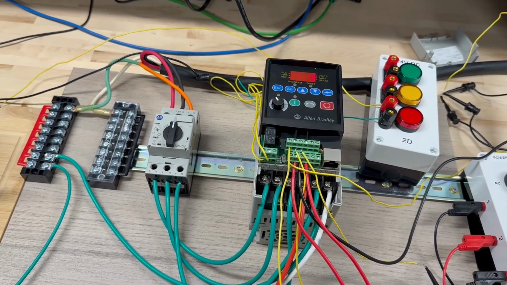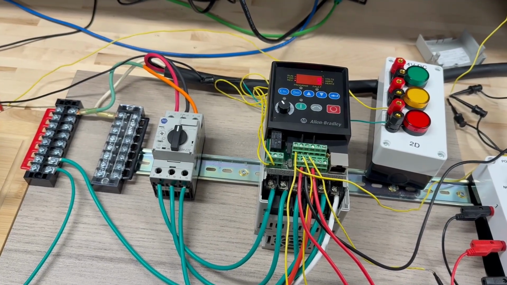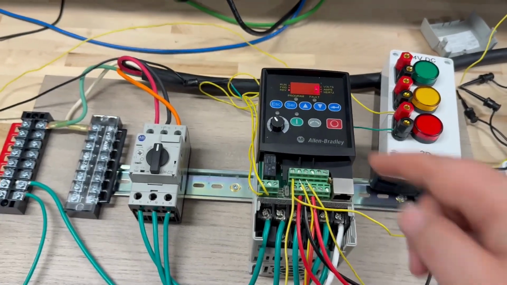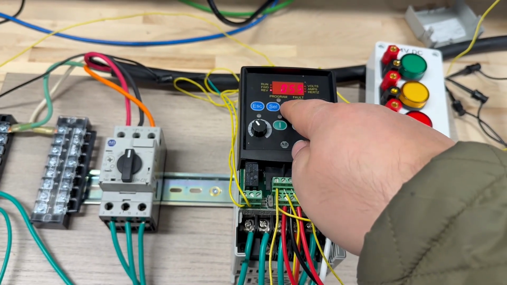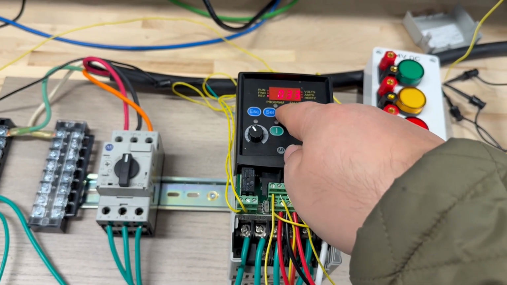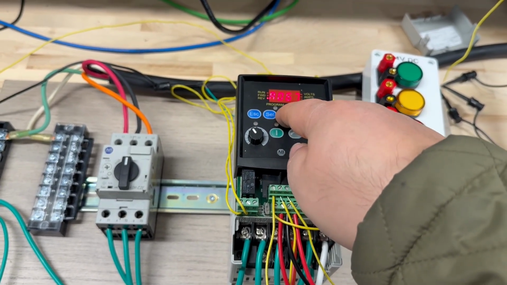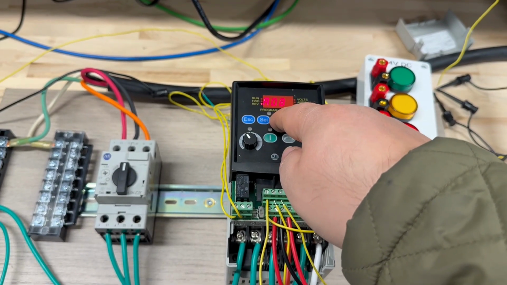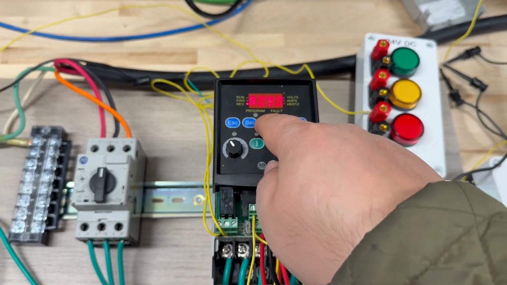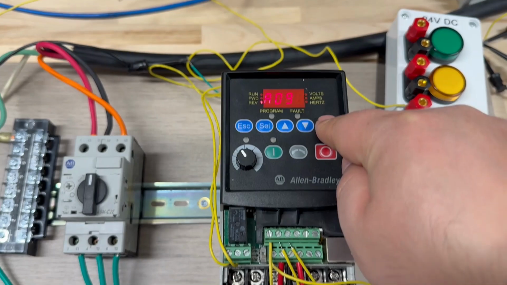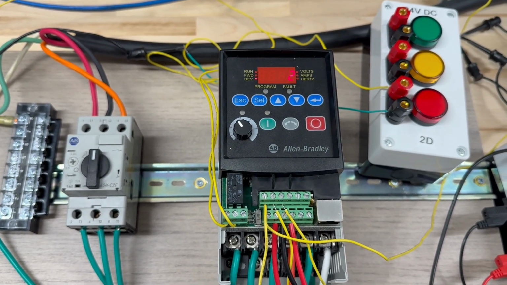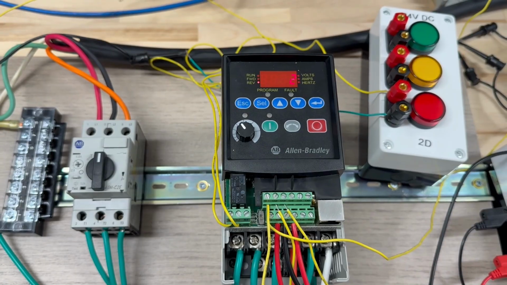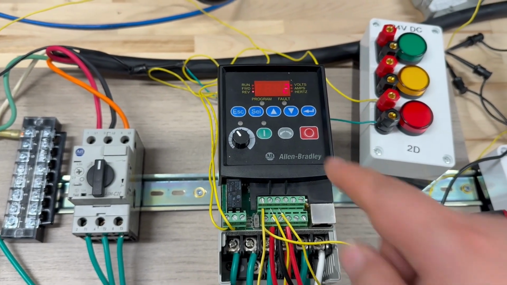Now I need to change A92, which says how many times you should try. Back here, go to A, but this time 92. Okay, now I'm at 92. I already gave this value as 2, so it should try 2 times before turning on the light.